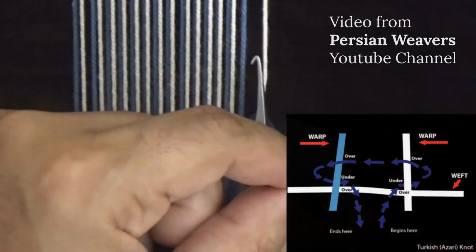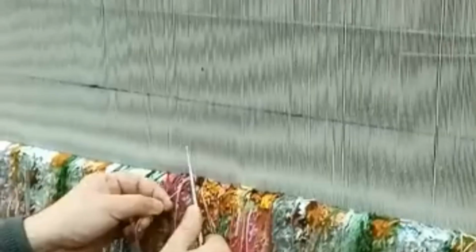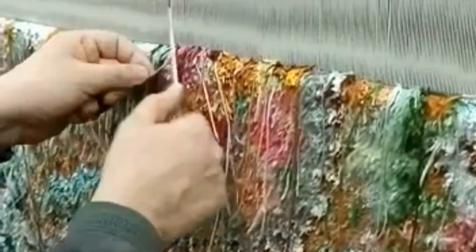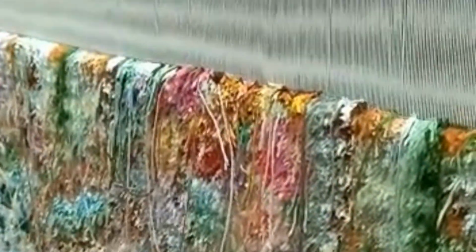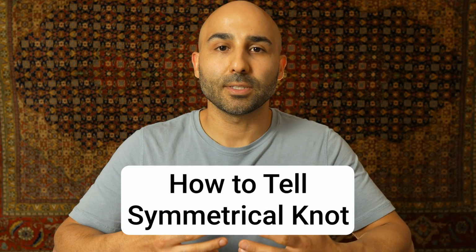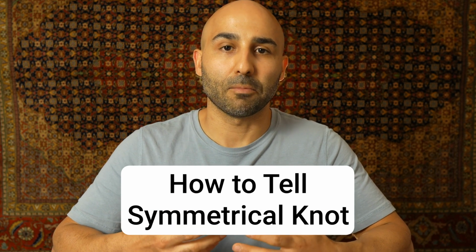And usually when it comes to these symmetrical knots, although everything is made by hand, the rug weavers usually use a hook tool to be able to grab the yarn and pull it through the threads. Now, if you're wondering how you can tell if a rug is made with symmetrical knots, one way to tell is by looking at the back of the rug. Of course, when it comes to many things about rugs, one of the best telling signs is always looking at the back.